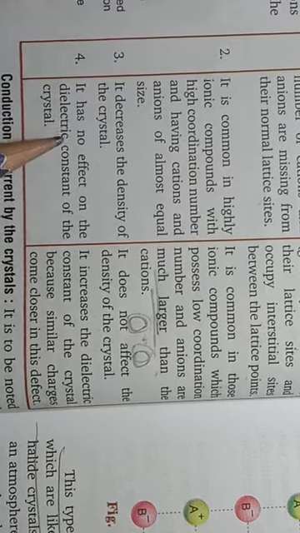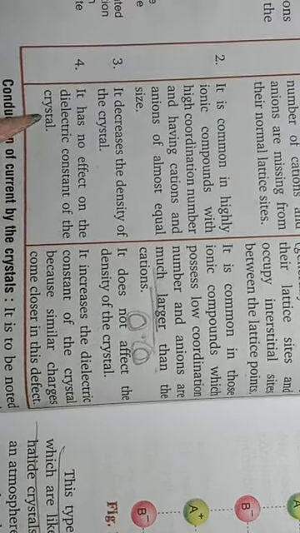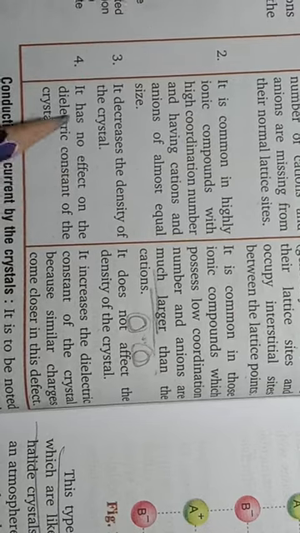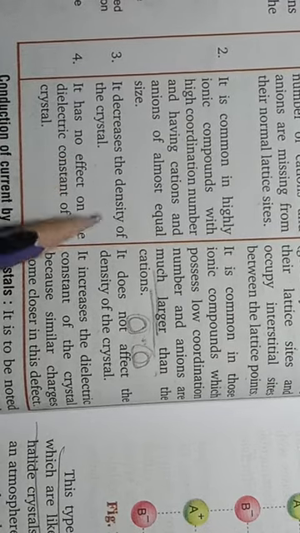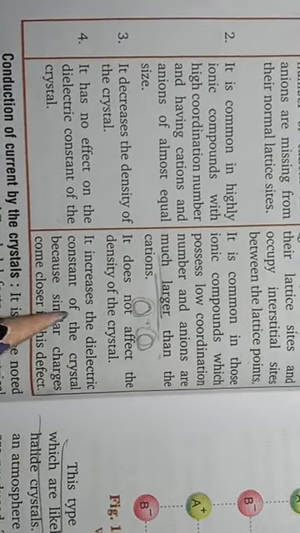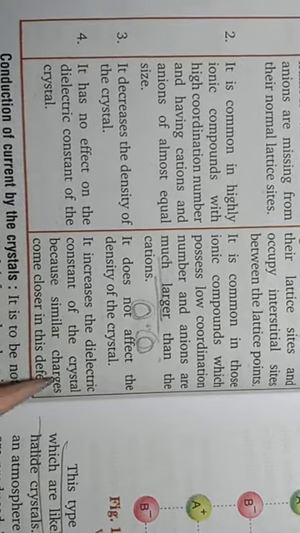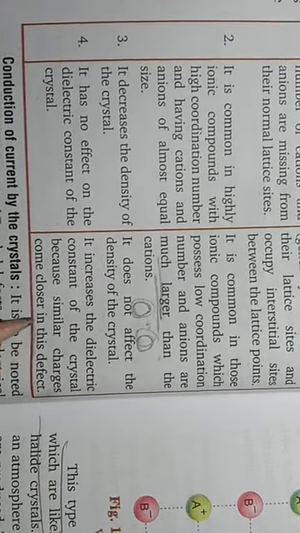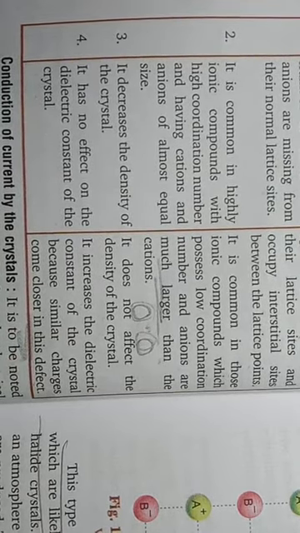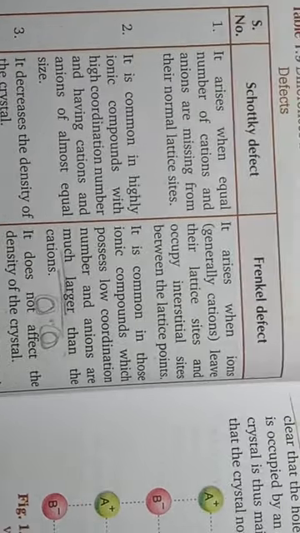Last point: Schottky has no effect on the dielectric constant of the crystal because an equal number of ions are leaving the crystalline structure, but in Frenkel the dielectric constant of the crystal increases because similar charges come closer in this defect. Okay, students, so these differences are very important.